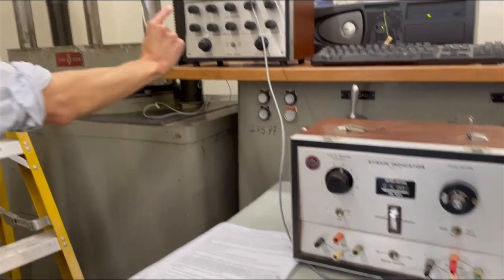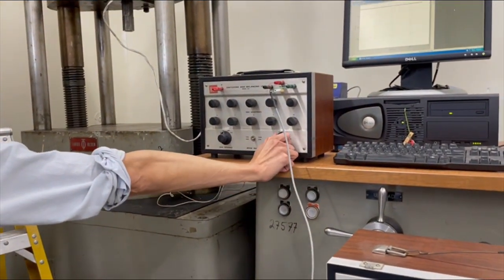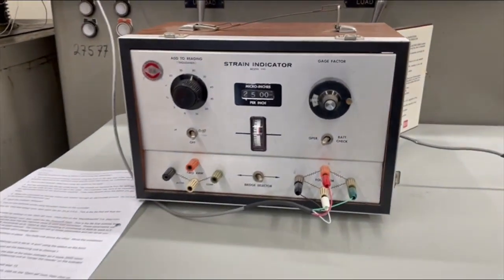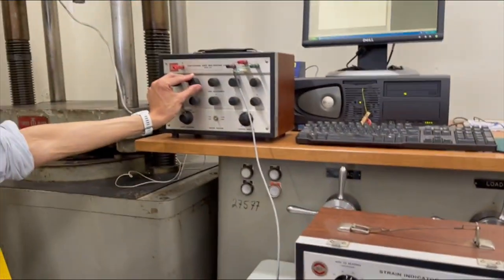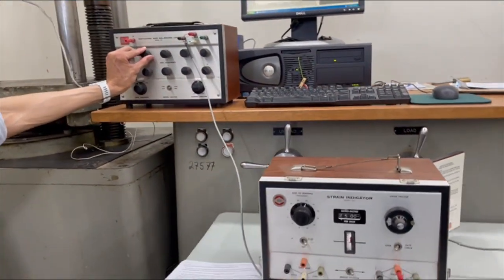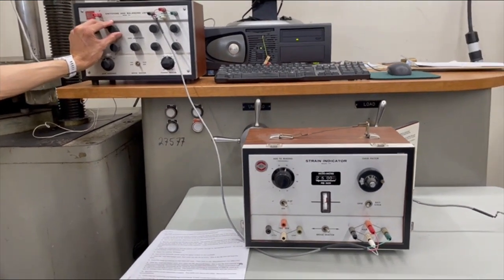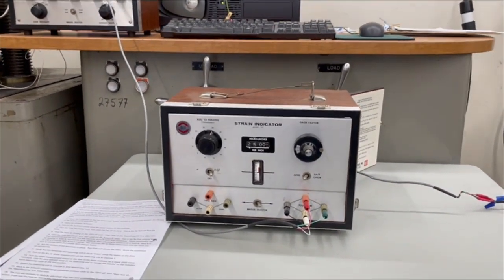Now I'm going to switch this over to channel 2 using the channel selector switch. It's a little black needle in the middle. And does it read 2500? It better. I can change it using this knob. See the little black needle moving? So I can actually control it through the switching and balancing unit.